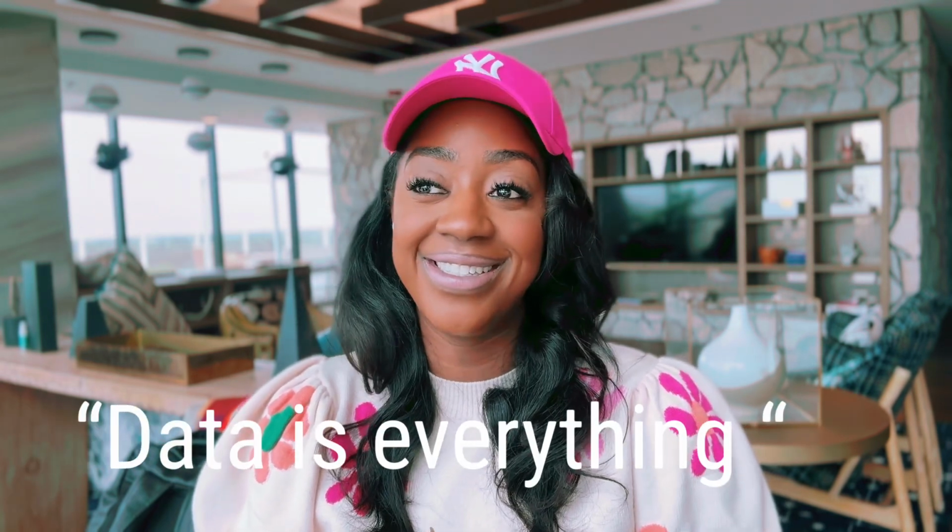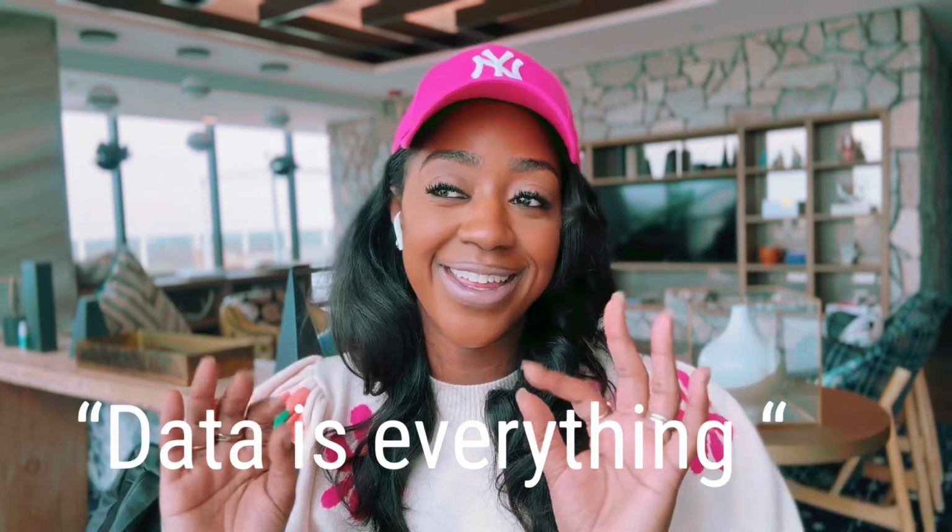Data is everything, right? That's all we talk about. That's all we think about. So we're going to dive into it a little deeper. But really, data is the recorded information from measurement. Whatever you recorded when you were measuring that behavior, that is your data. It is essential for tracking progress and making informed decisions.